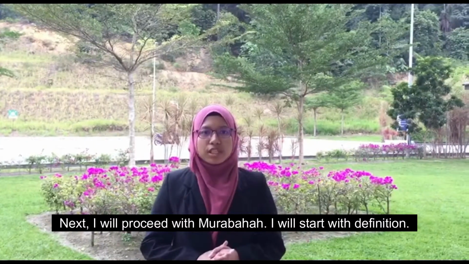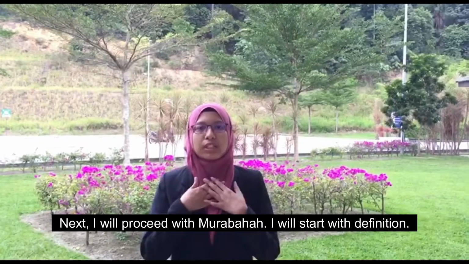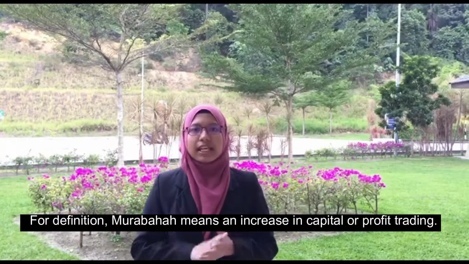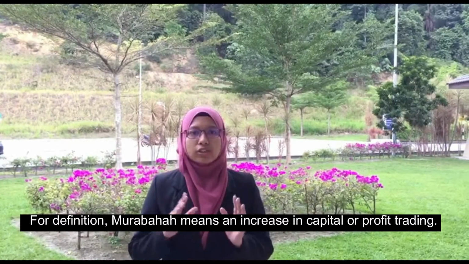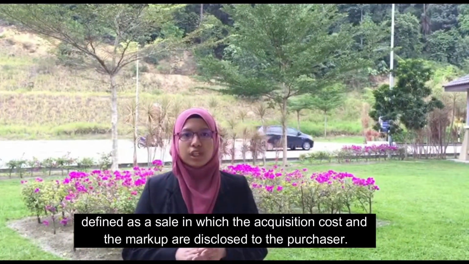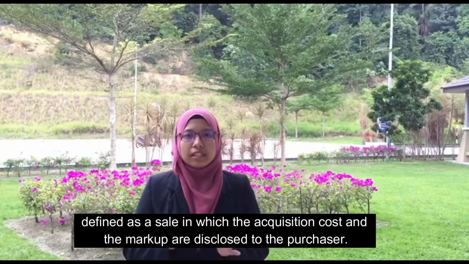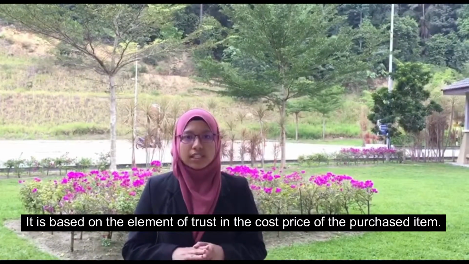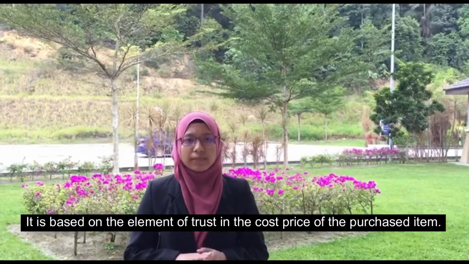Next, I will proceed with Murabahah. Okay, I will start with the definition. Murabahah is an increase in capital, or profit trading. It is also defined as a sale in which the acquisition cost and the markup are disclosed to the purchaser. It is based on the element of trust in the cost price of the purchased item.